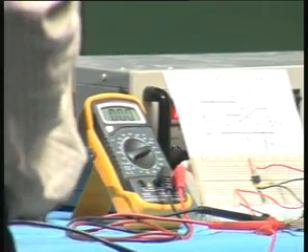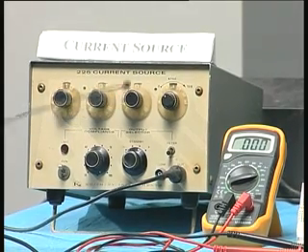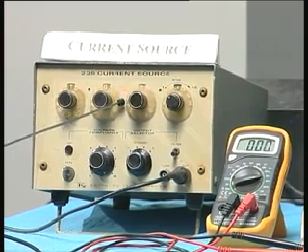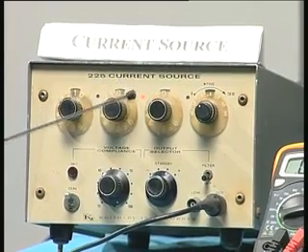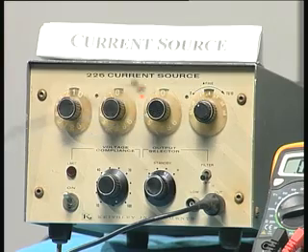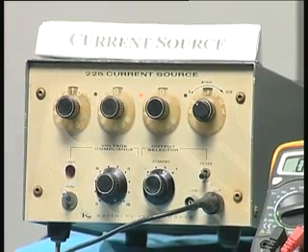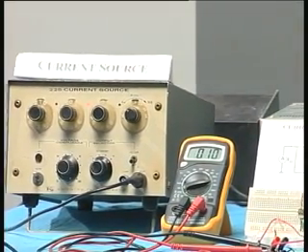You have here a current source, and these are the decades. The dot here, I don't know whether you are able to see the light, is a decimal point. So here it shows 10.0, which means 10 microamperes. So 10 microamperes is the current. Right now it is in standby position. I change and apply the current now. Now I apply the current to the circuit.